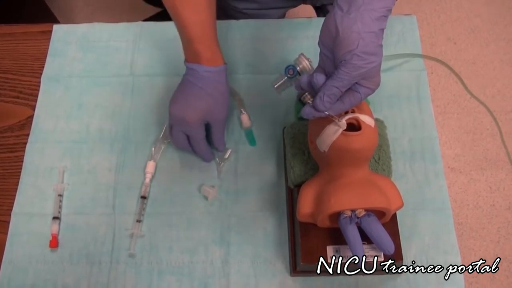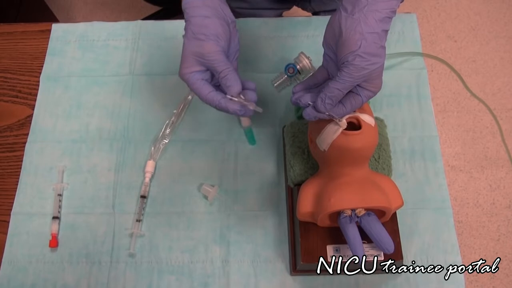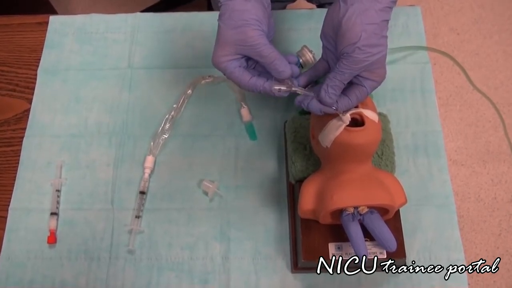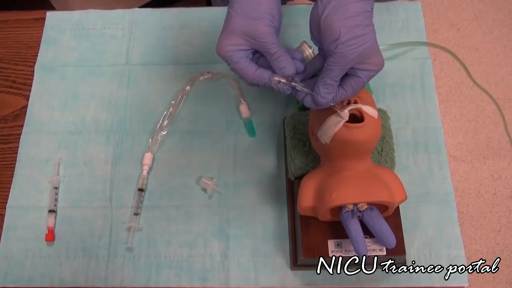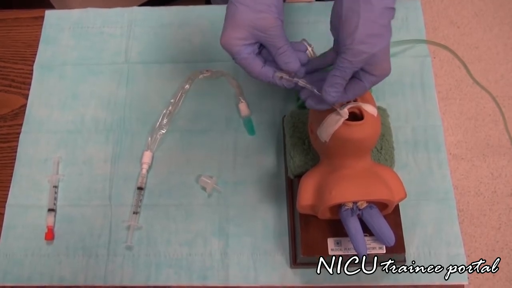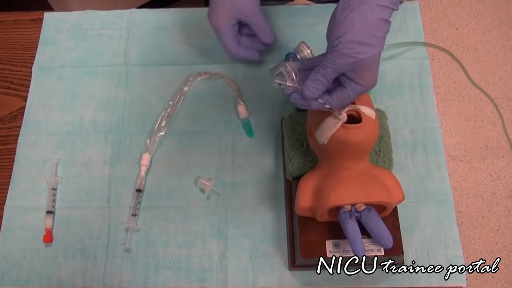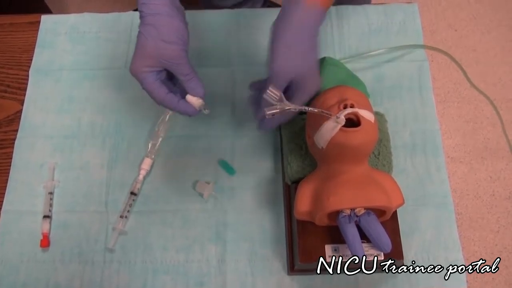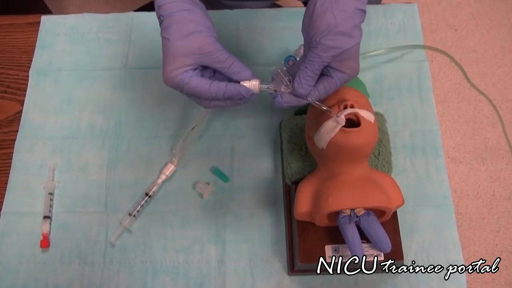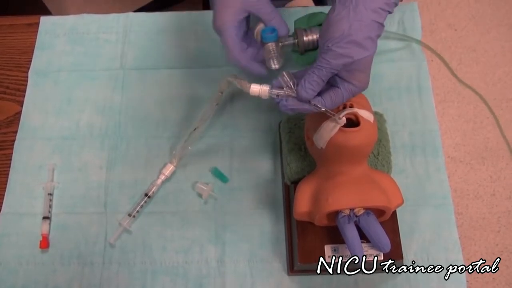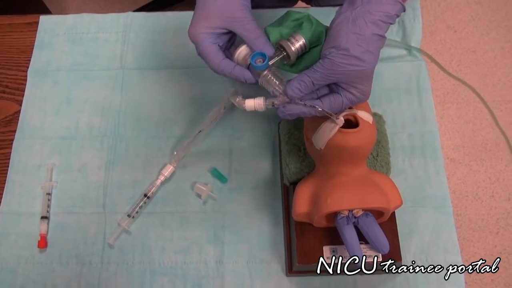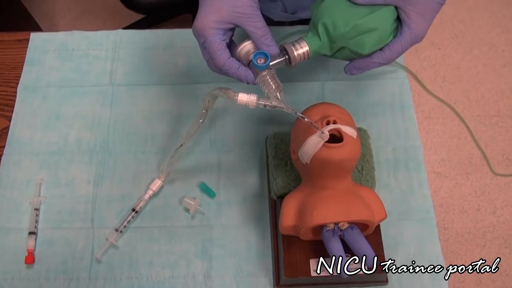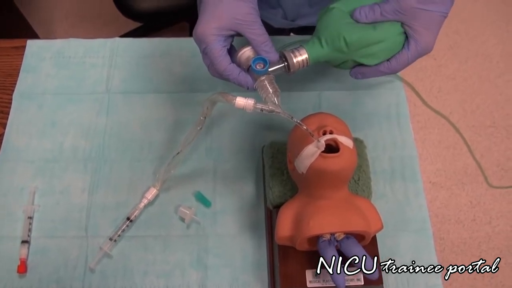We will take the 3.0 adapter that comes in the kit. We will place that in the 3.0 endotracheal tube. Then we will take our catheter, remove the blue cap, putting that end in the smaller port, and then reconnecting our bag to the larger port. And at this point we can resume manual ventilation, like so.